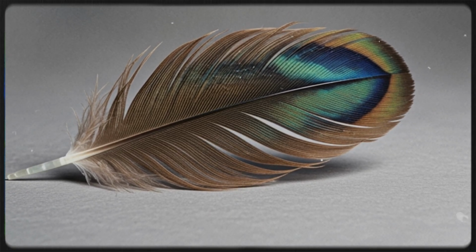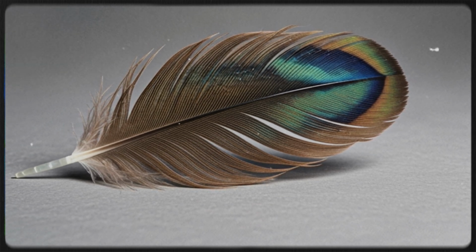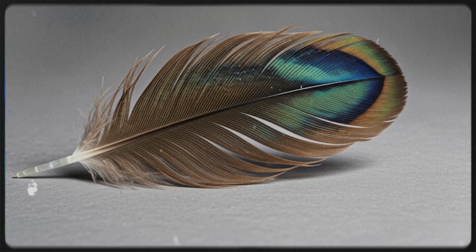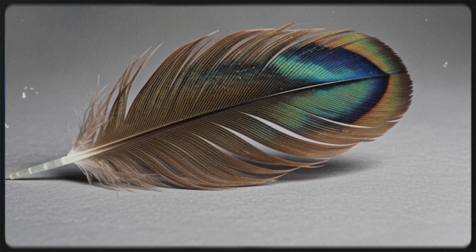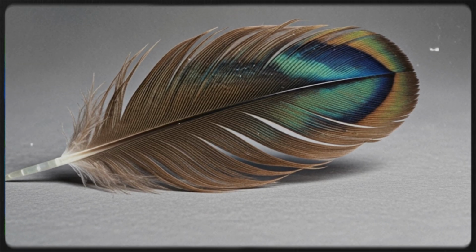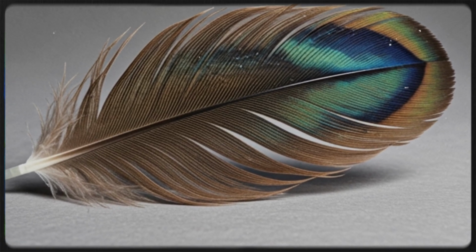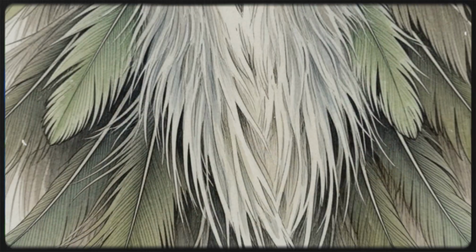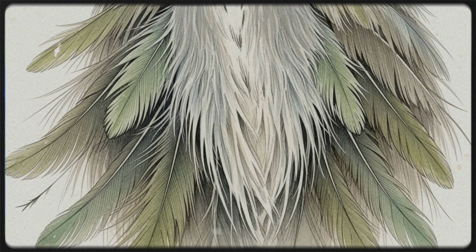The preening behaviour of birds maintains all of these feather properties. Preening involves running the beak through the feathers to realign barbules, remove parasites and redistribute oils. Most birds have a gland near the base of the tail called the uropygial gland or preen gland. This gland produces an oily secretion that the bird applies to its feathers during preening. The oil helps waterproof the feather surface and keeps the keratin from becoming brittle.